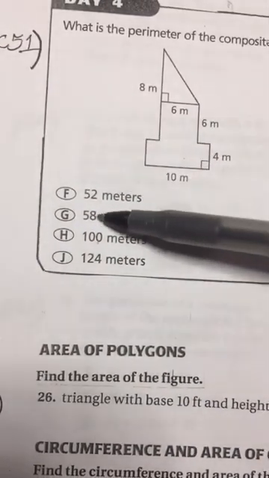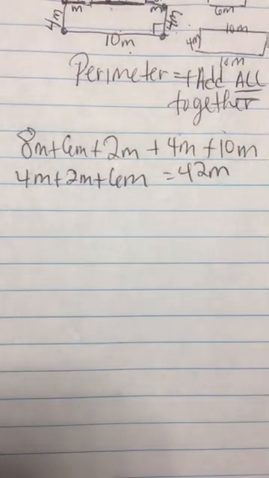We have 52 meters, 58 meters, 100 meters, 124 meters. So how much do we have so far? Okay, we have 8 plus 2, which is 10, plus 6 is 16, plus 4 more is 20, plus 10 more is 30, 34, 35, 36, 37, 38, 39, 40, 41, 42. So far we have 42 meters.